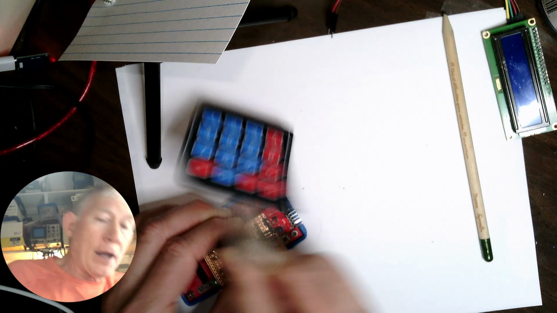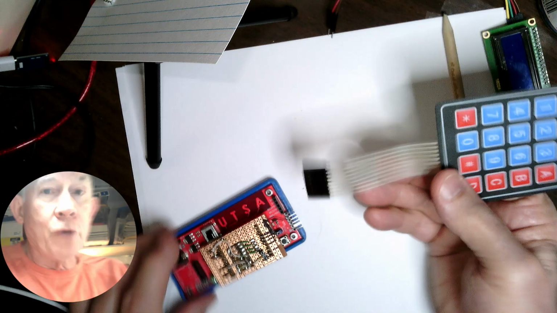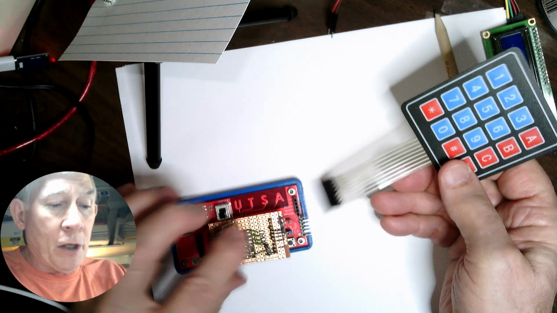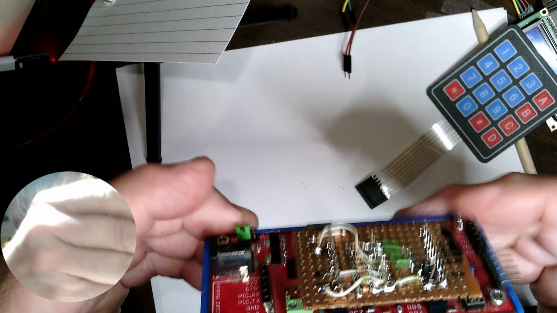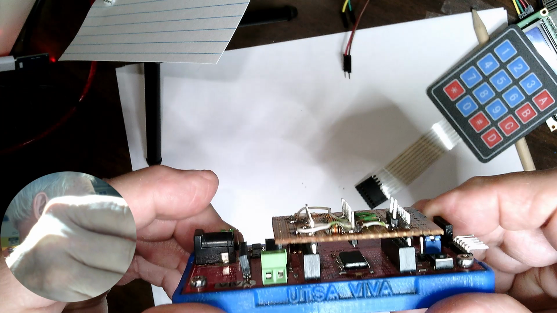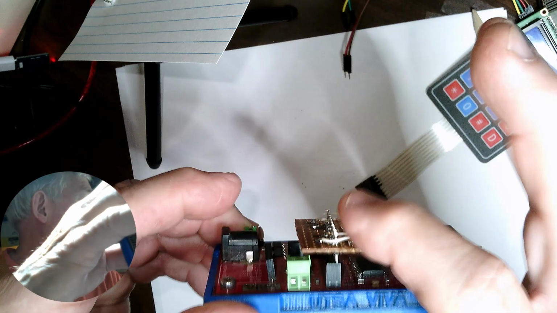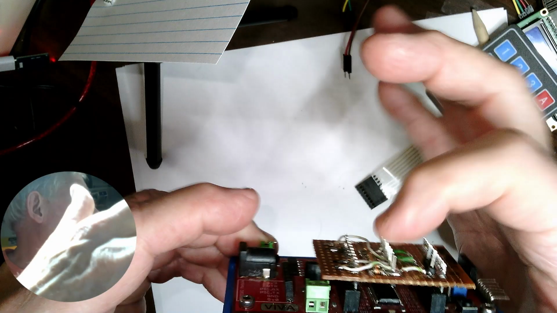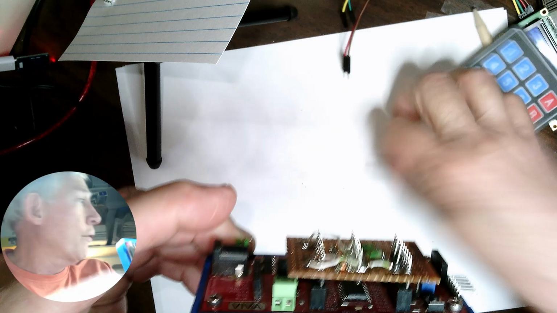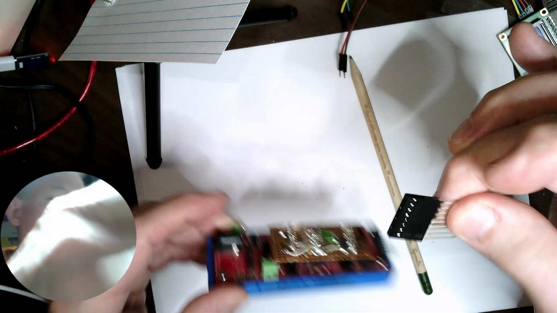So I have this plugged in to this buddy board. You can see there's, I don't know if you can see this or not, but there's an 8-pin header in the middle of this board, that right there, that this adapter plugs into.